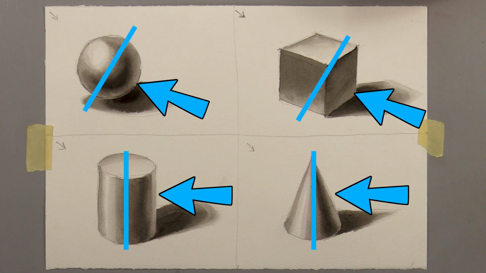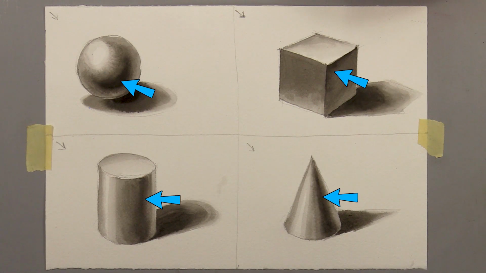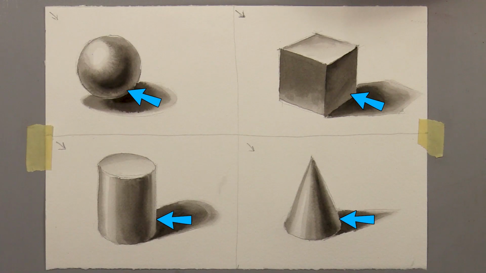Then we have form shadows on each object. Within that area of form shadow, especially on the rounded surfaces, we have the core shadow. This is the darkest area or area of least light reflection in the object. We also have what's called reflected light.